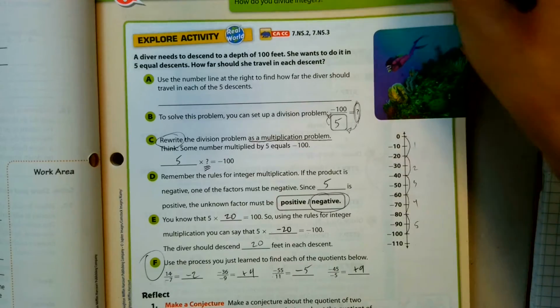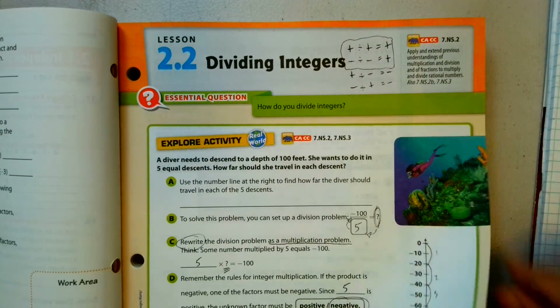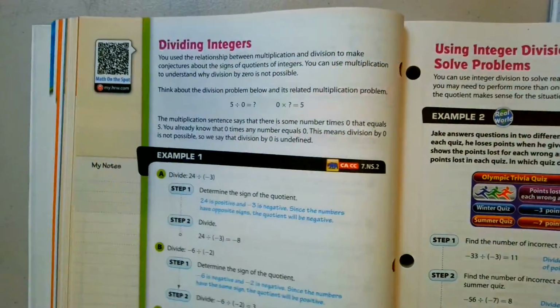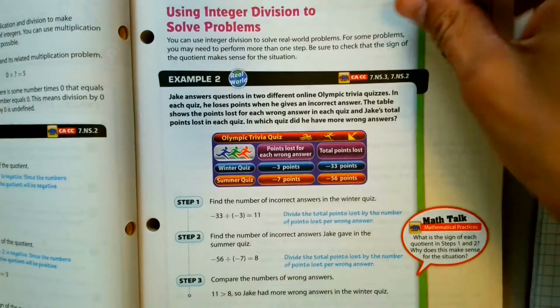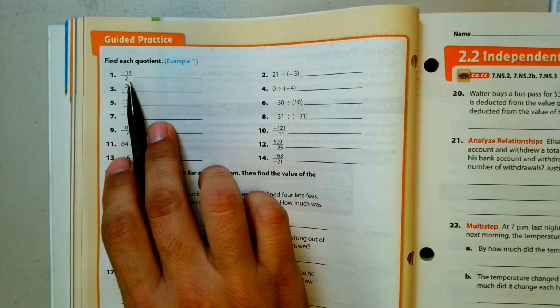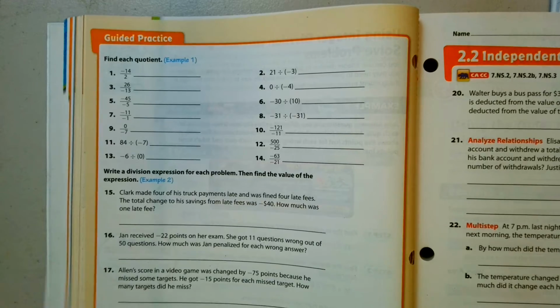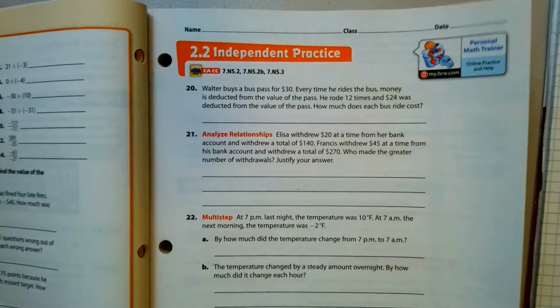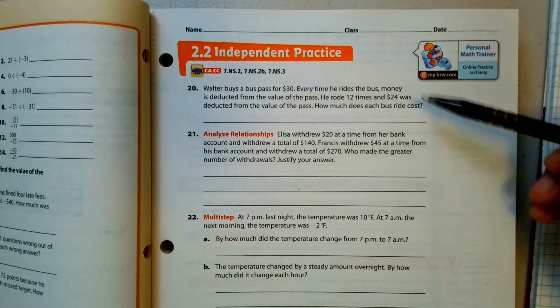So that's really all this lesson talks about when dividing integers. What they do beyond this is give you different ways of dividing integers. It really does come down to, can you divide the numbers, and can you remember the rules for dividing different signs? That, honestly, is what this lesson is all about.